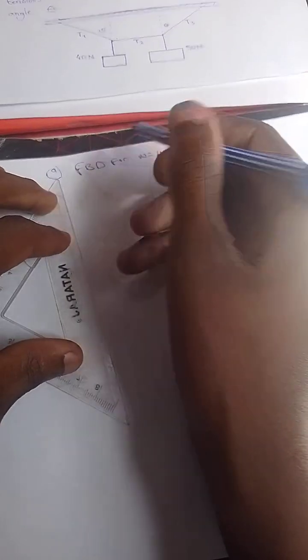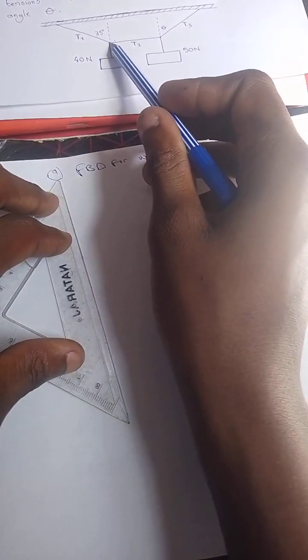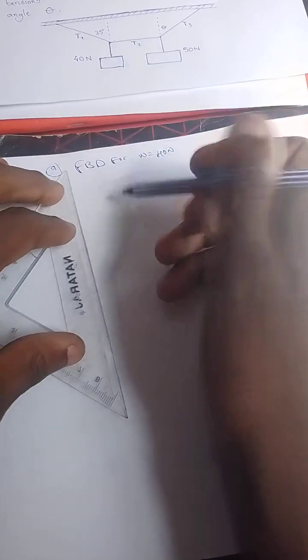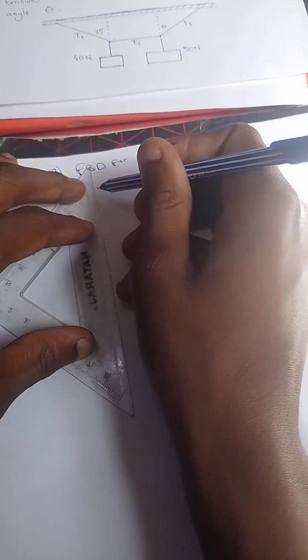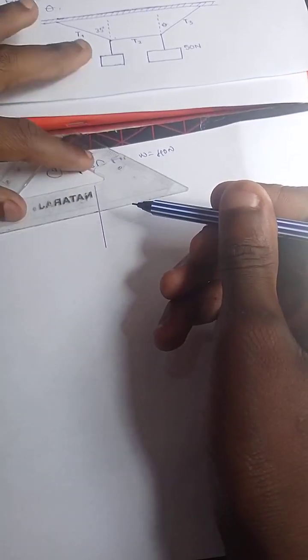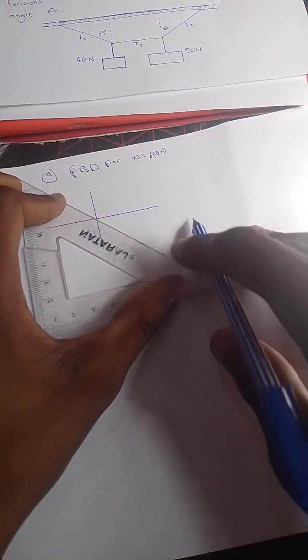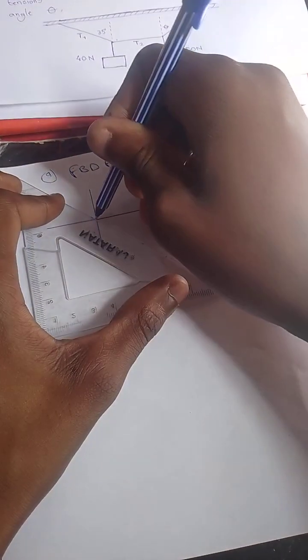So the 3 chords meet at this point. This will be the point that we are going to use to draw our x-axis, the y-axis, and all that. So we are going to have a straight line like that, then on the straight line we have the other coordinates like this. Then we have the T1, which is the force going this side.